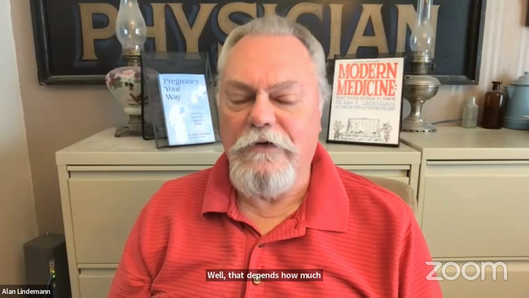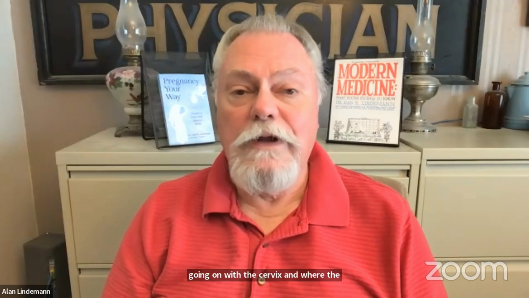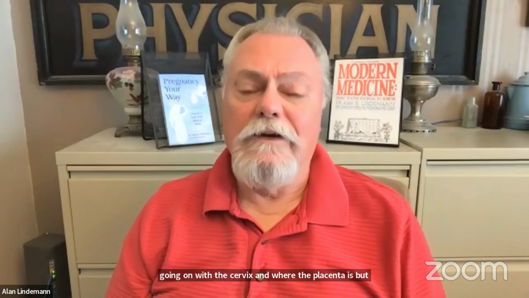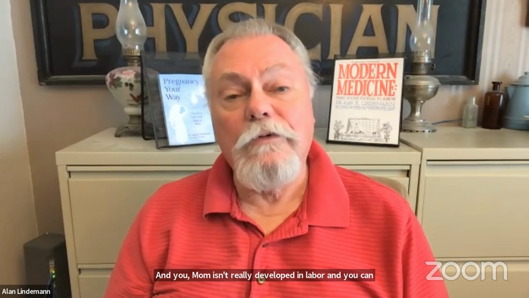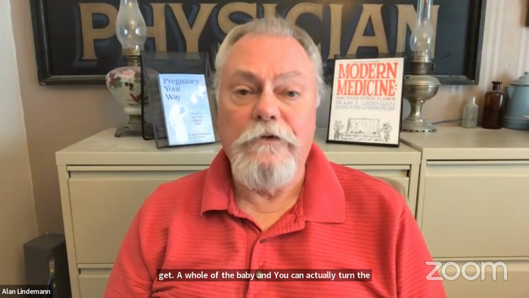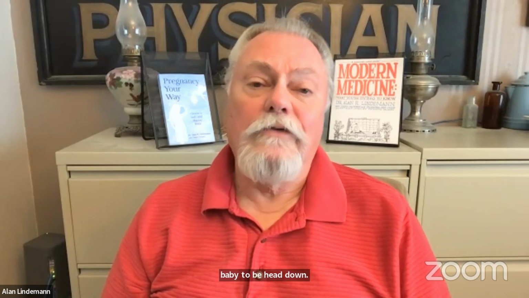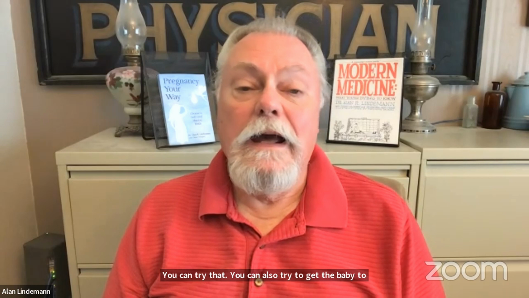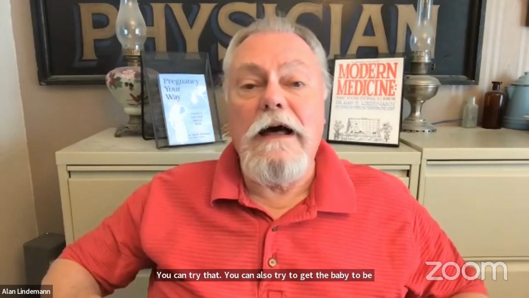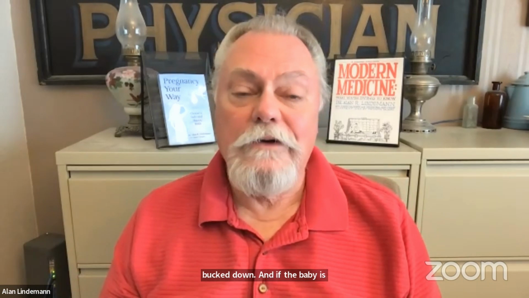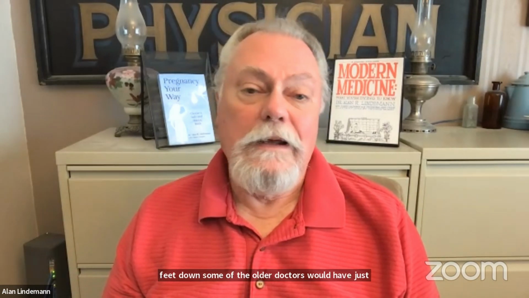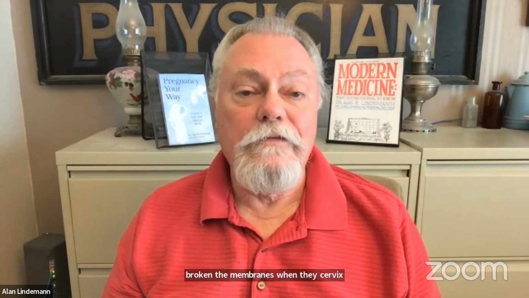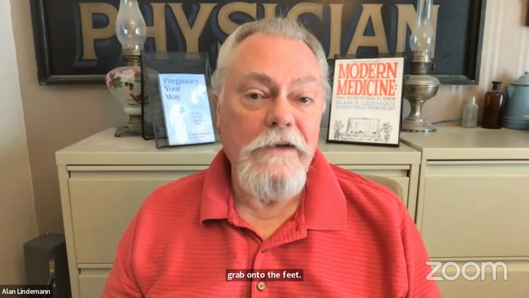Well, that depends how much labor there is and what's going on with the cervix and where the placenta is. But if you don't have a placenta previa and mom isn't really developed in labor and you can get a hold of the baby, you can actually turn the baby to be head down and try that. You can also try to get the baby to be butt down. And if the baby is transverse lie with the feet down, some of the older doctors would have just broken the membranes when the cervix got complete and grabbed onto the feet. They used to say feet make nice handles.